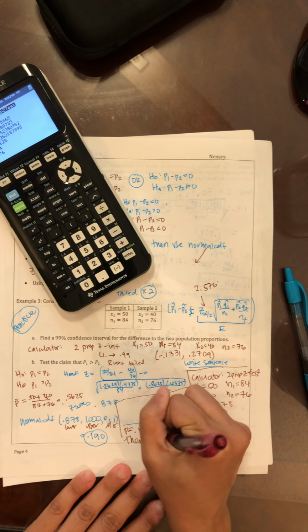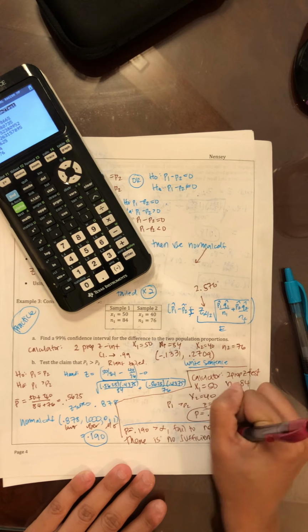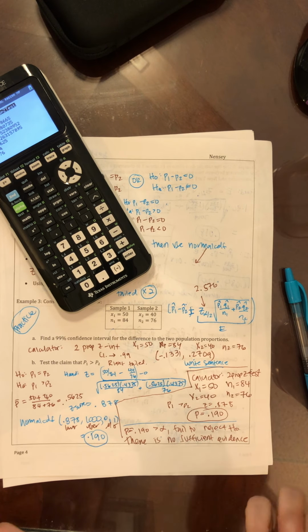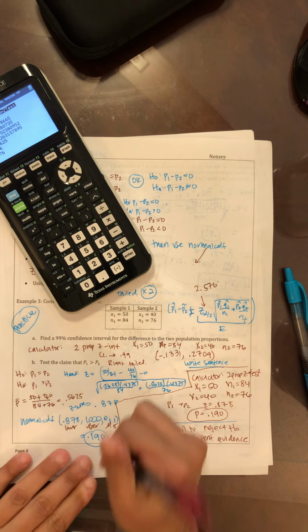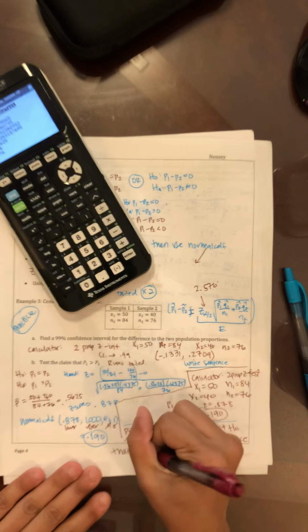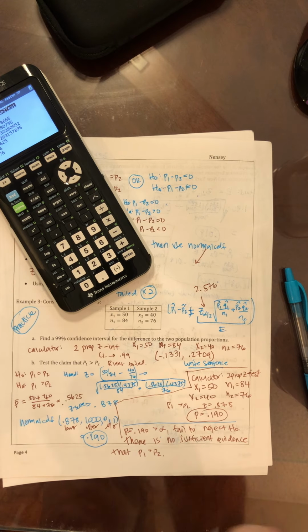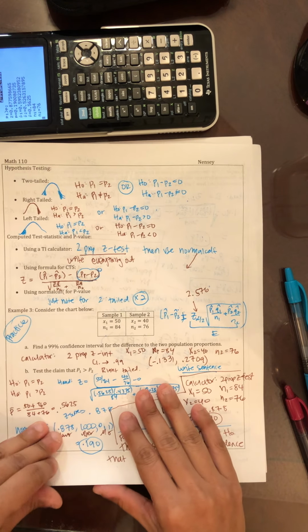There is no sufficient evidence, and we don't have our Ha in terms of words, so we're going to say there's no sufficient evidence that P1 is greater than P2. Okay, and I would actually put it in context of words, but I can't because there's no words to this. It's just our symbols.